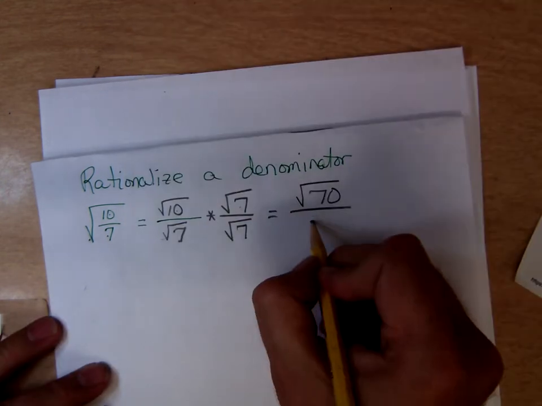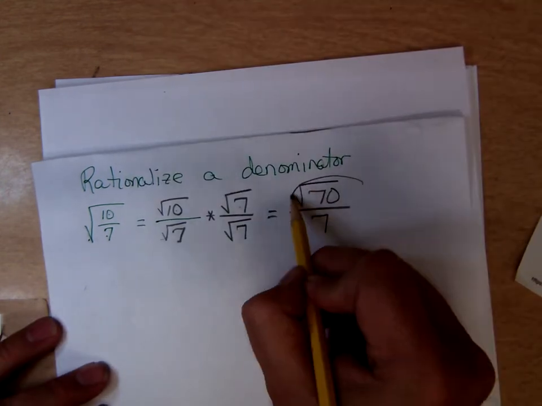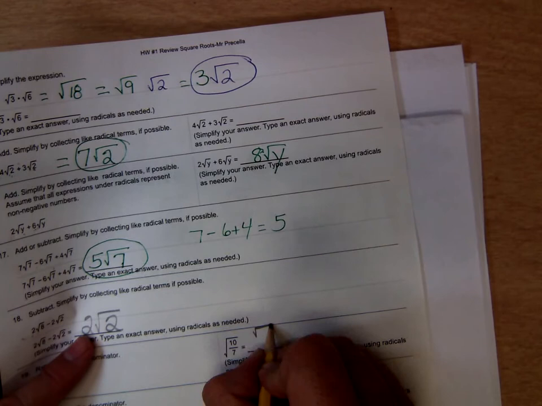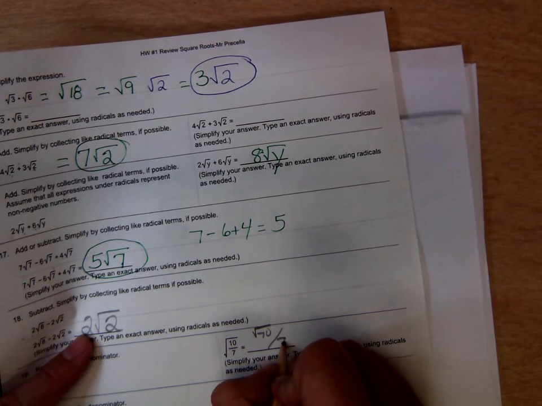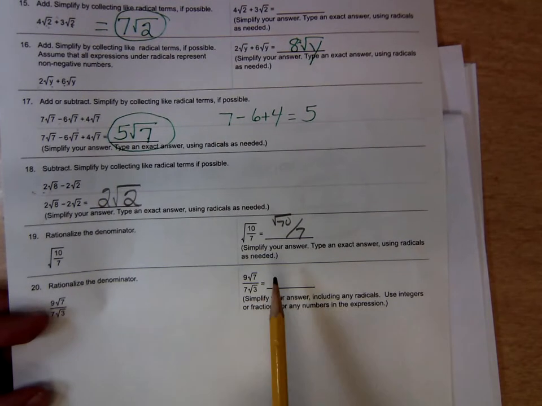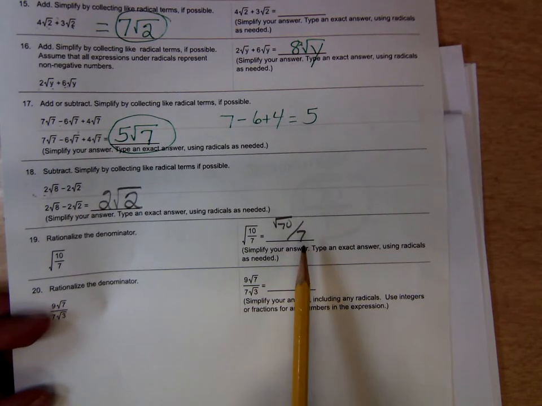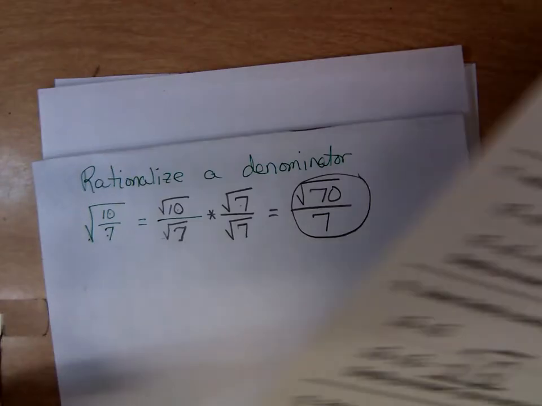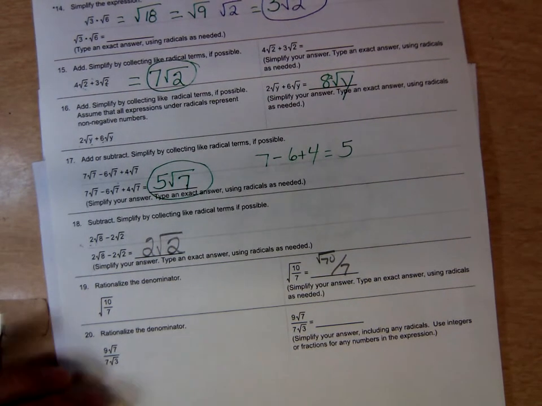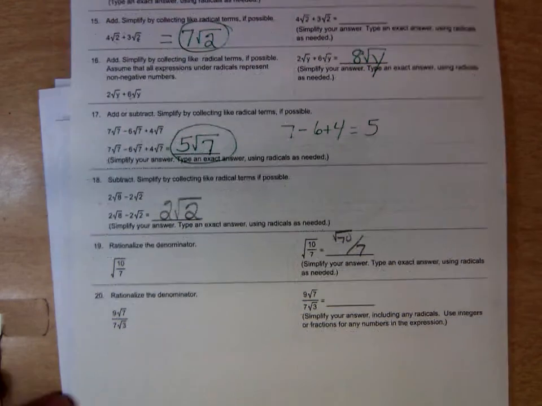So the square root of 70 over 7. When you're rationalizing a denominator, you're rewriting it so you don't have a square root symbol in the bottom anymore. If you're told to rationalize a denominator, you're just going to multiply above and below by the square root that's in the bottom. Like 20 is probably a better example.